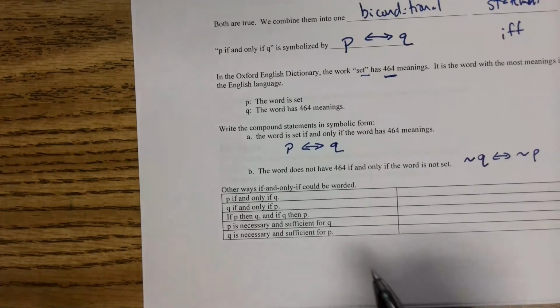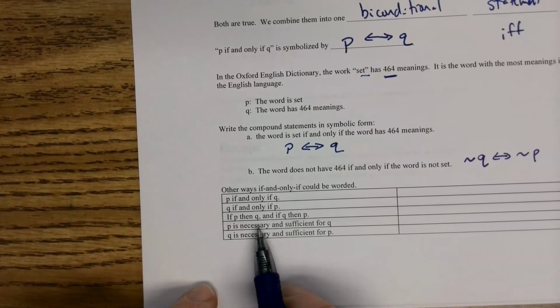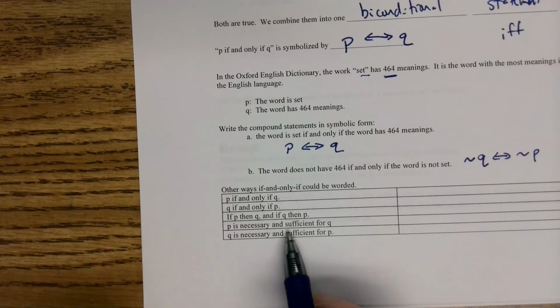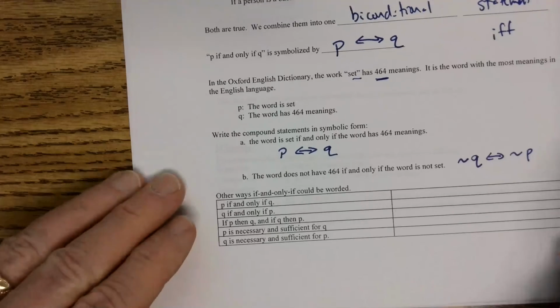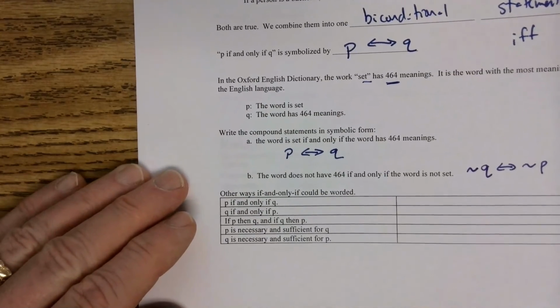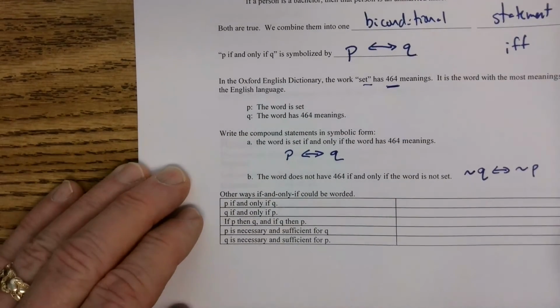Okay, so here's another way that you might see it. They'll use the word necessary and sufficient, but I don't think that's in your homework. I really do not remember. I think I would have remembered that because that's kind of weird vocabulary. Okay, now, ready?